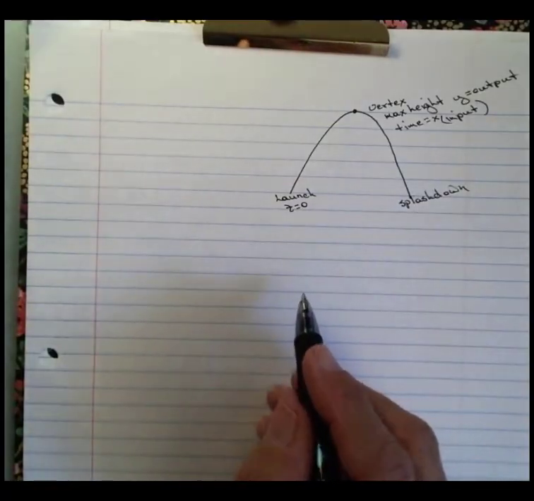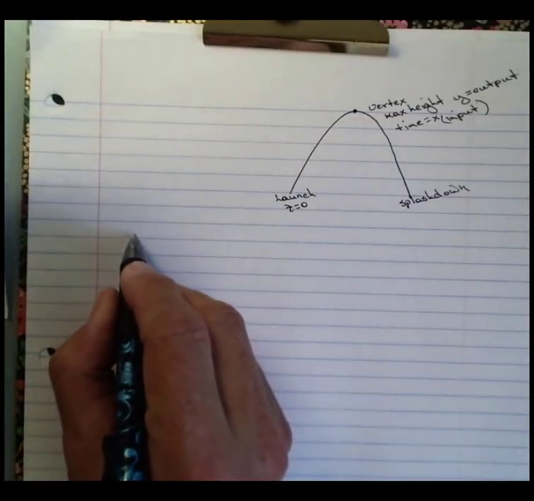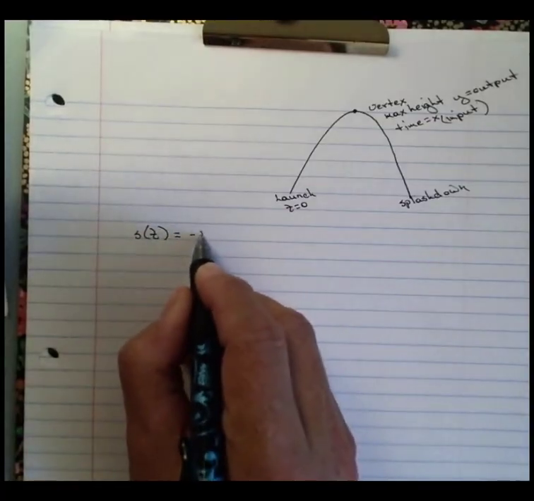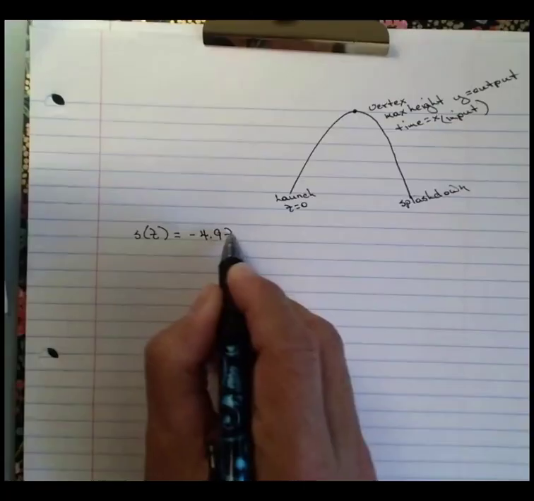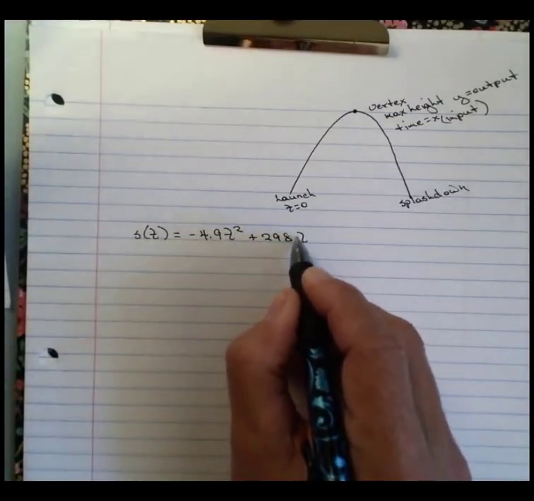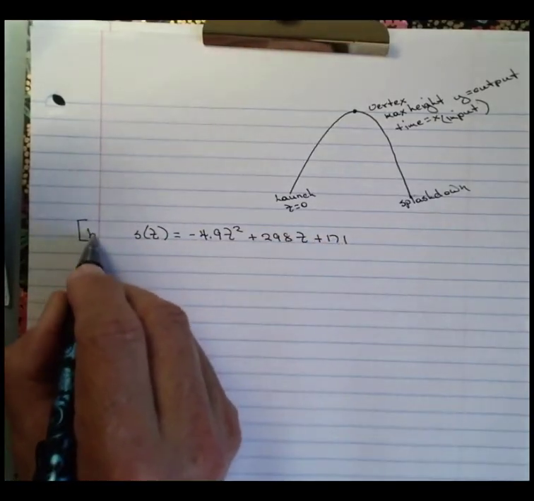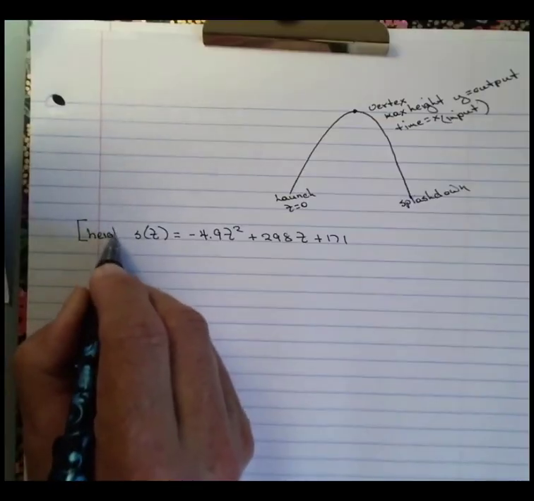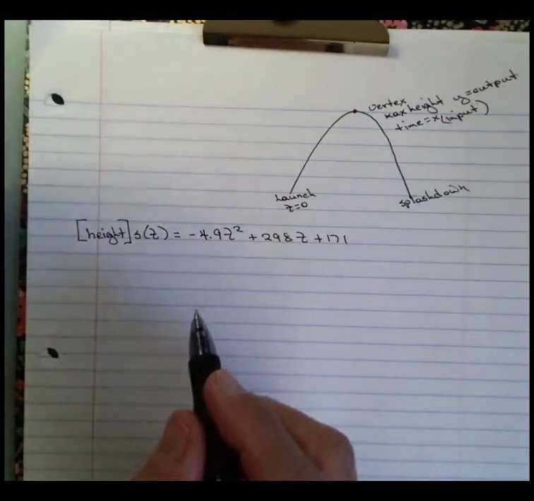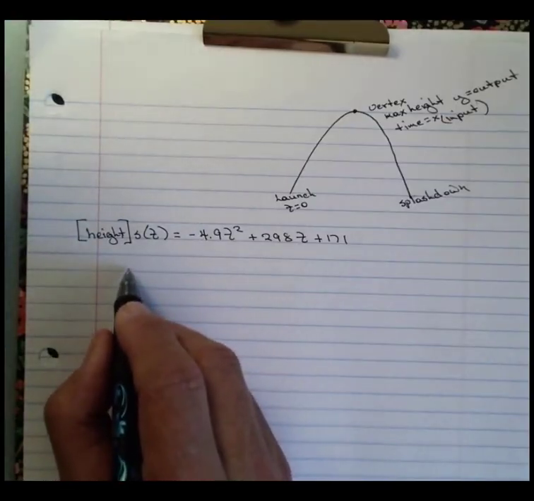So let's see if I can look at what it looks like as far as the height of this rocket. S of t, which is the equation they gave me, is equal to negative 4.9 t squared plus 298 t plus 171. And I'll say that is height as a function of time. How high does it get in the time that it's given? So let's look at what this vertex is. The vertex of this one is going to be kind of easy.